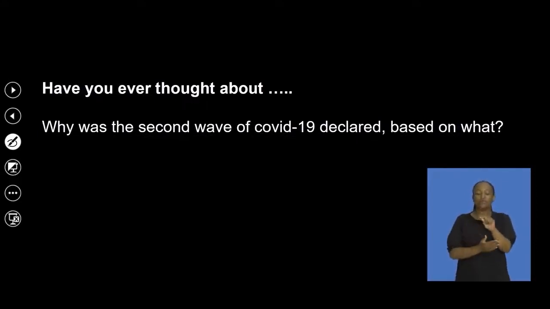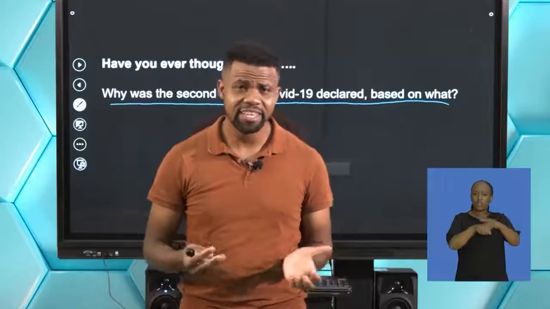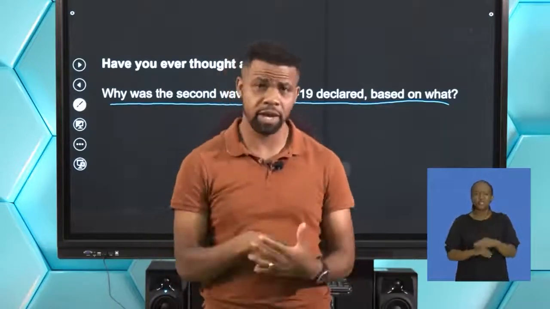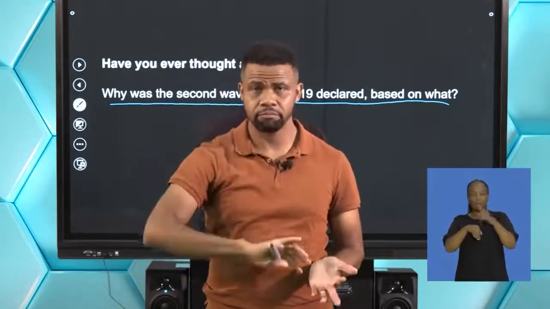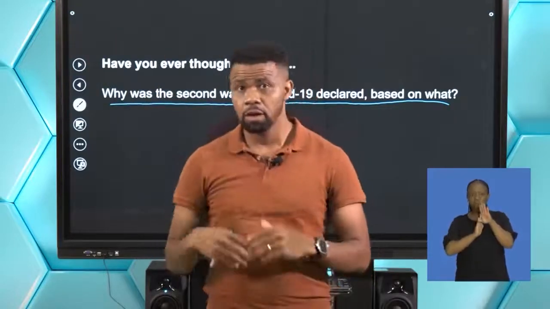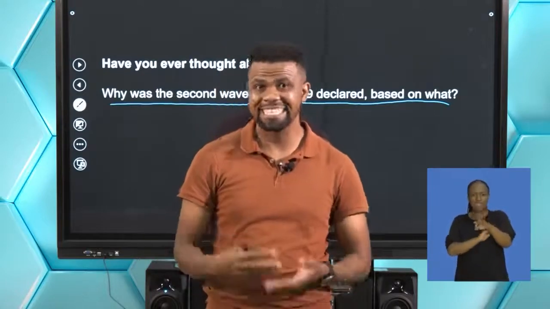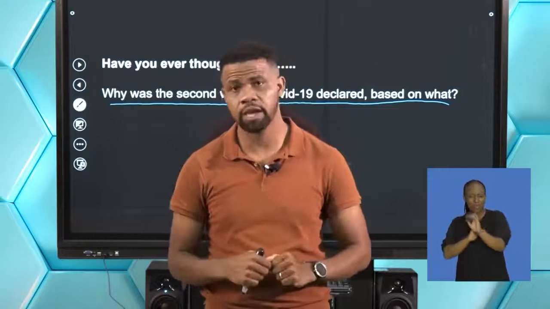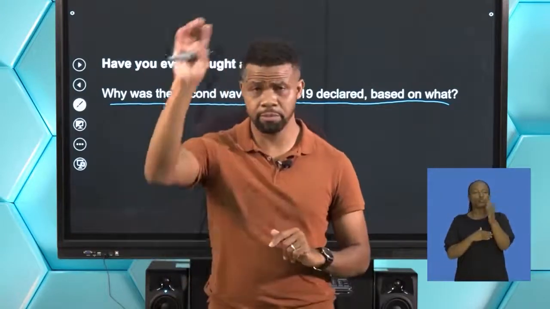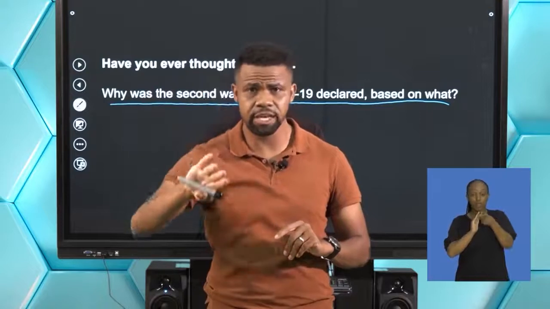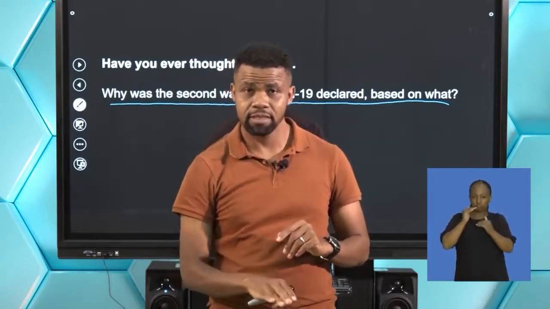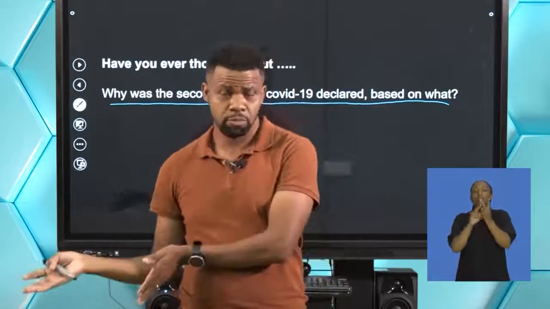Before we do that, I have a question for you. Why was the second wave of COVID-19 declared, and based on what? When the COVID started, we reached a peak. The peak implies the maximum, where we were recording about 13,000 daily infections on average. We started with like 23 cases, then moved to 13,000. Then that went down to 9,000, then decreased to 1,000, then to 500. Then the first wave of COVID-19 was complete in a way.